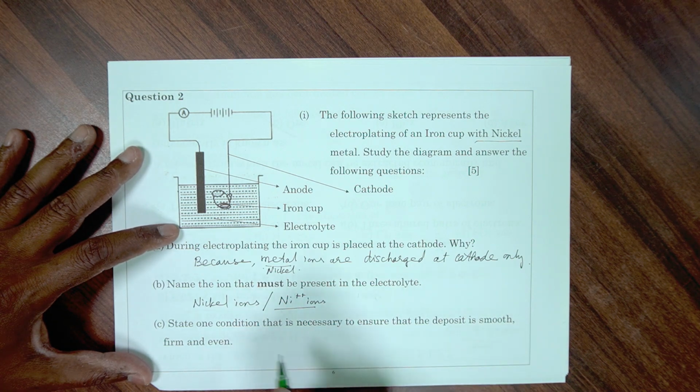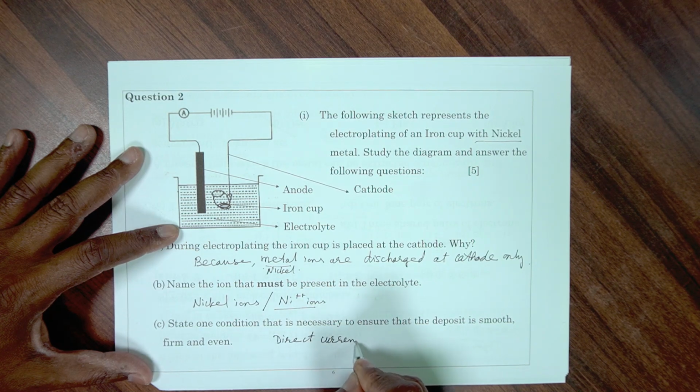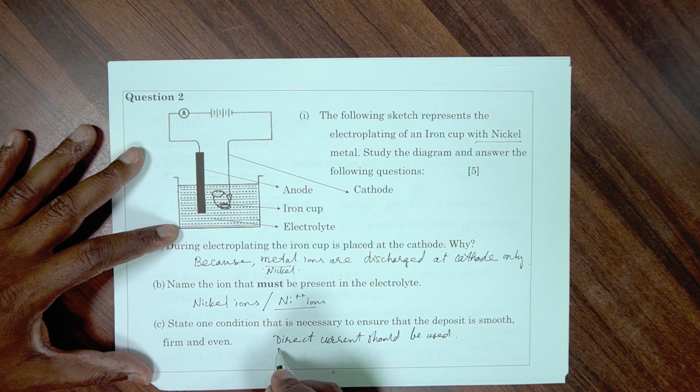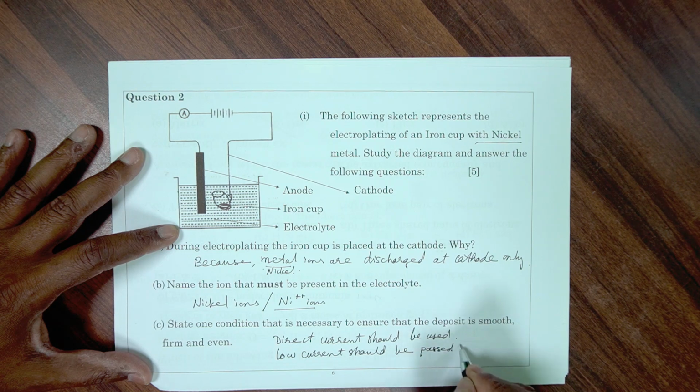What are the conditions according to the principles of electrolysis? A direct current should be used. Okay, direct current, not alternating current. Direct current should be used. This is one condition. The second condition is a low current. Low current should be passed for a long time.